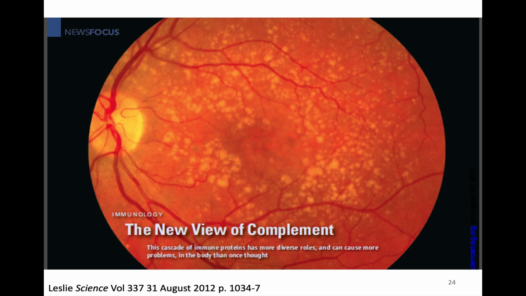Particularly when I was back in grad school and we would hear about complement, this would really be where our eyes would roll into the back of our heads. We'd be like, oh my gosh, why do we have to talk about this? Again, it was described in like 1900. It was just really, really, really old. And some aspects of the biology haven't changed since then.